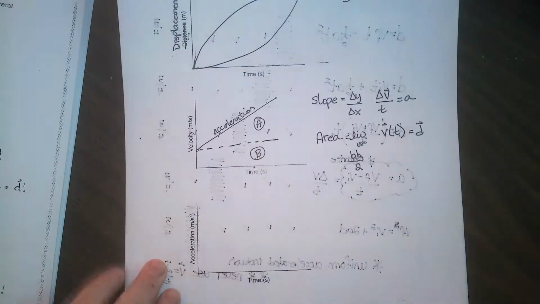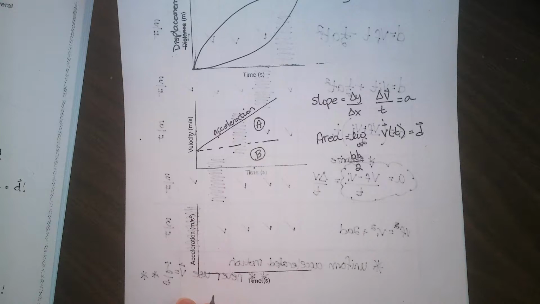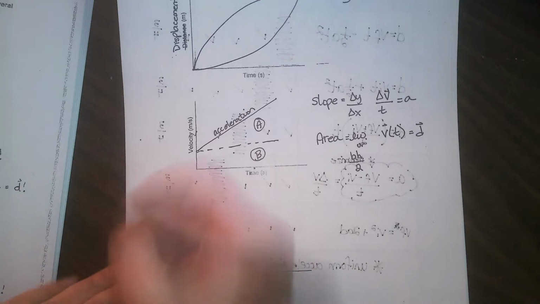Okay, last graph. Acceleration versus time graph. If I am constantly accelerating, what kind of line will I have on my graph? Straight up, which means like this, you're saying?